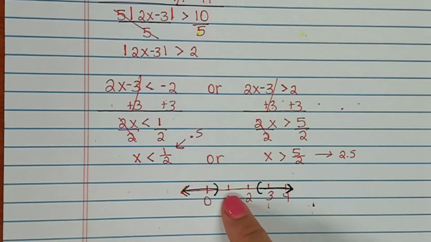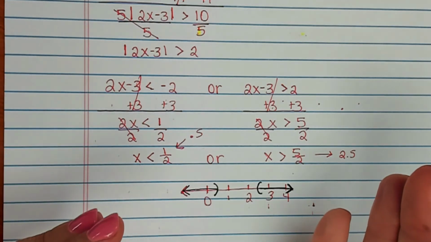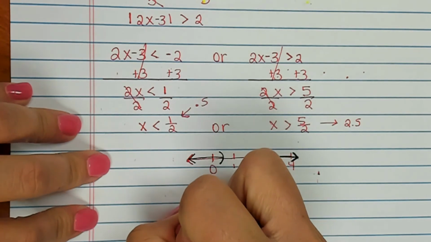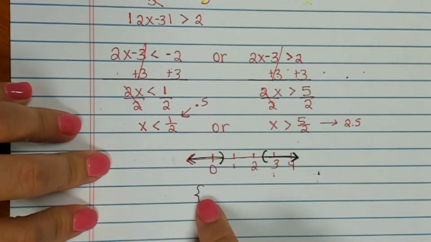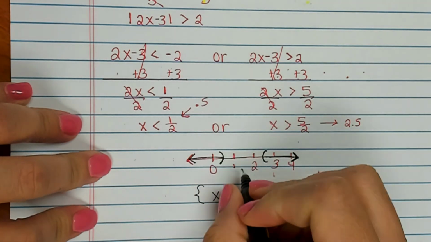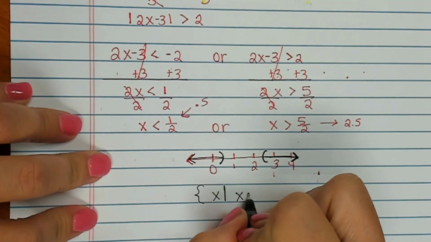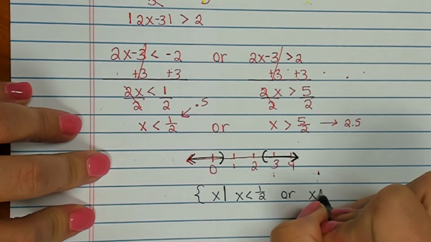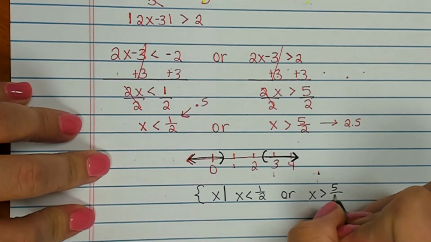If you remember, when we go to write these together, well, let's do this so we don't do too many things at one time. If we write this in set notation, it's the set of all real numbers x such that x is less than 1/2 or x is greater than 5/2.